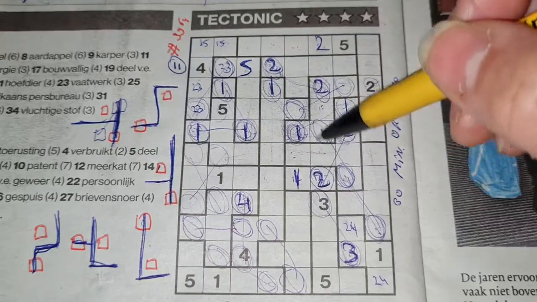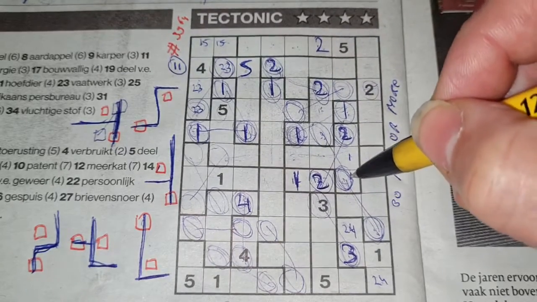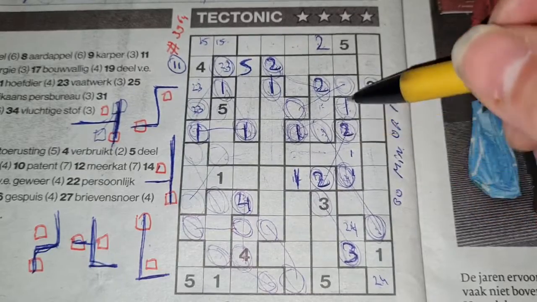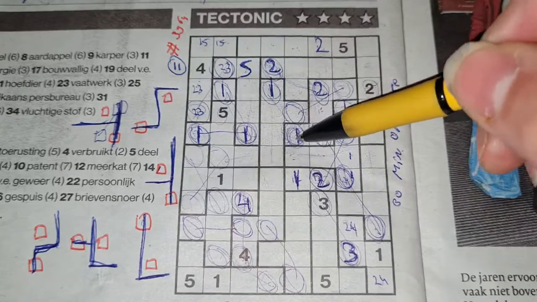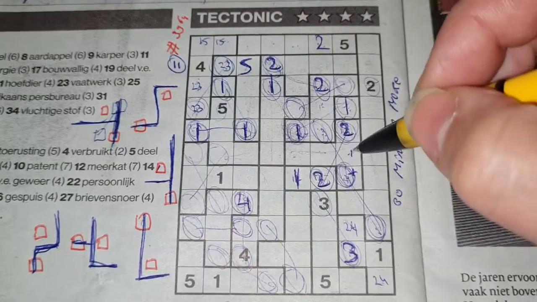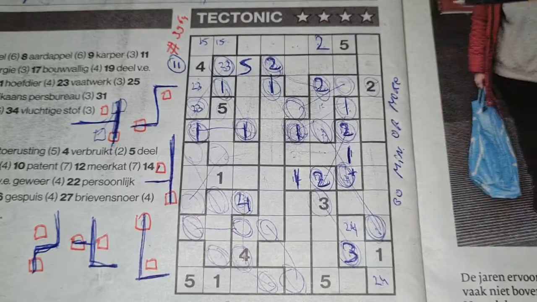Then these 2 boxes can be a 1. So the 1 could be here, could be there. If I place the 1 here, this box is connected with that box, should be also a 1. But we already have a 1 here, so it's not a solution to place the 1 here. The only place left for the 1 should be there.